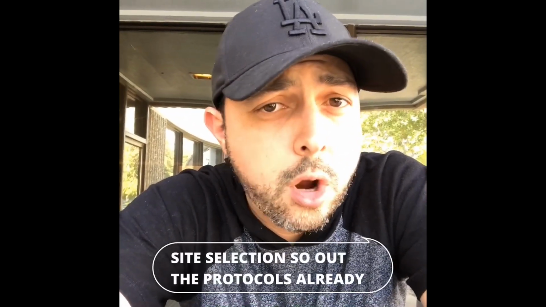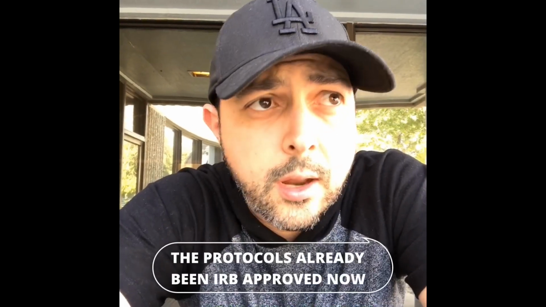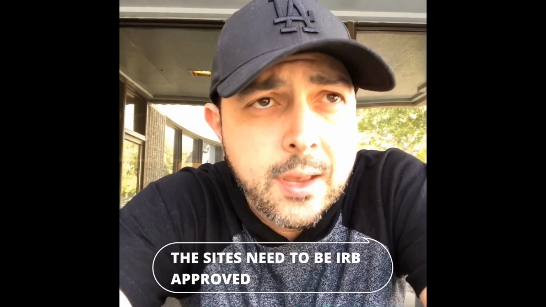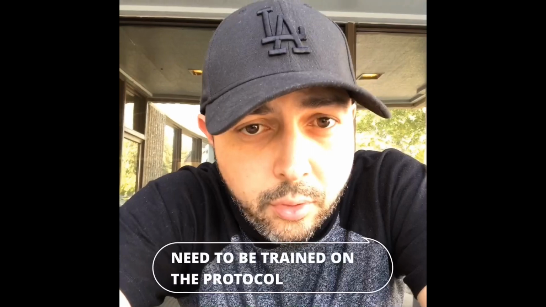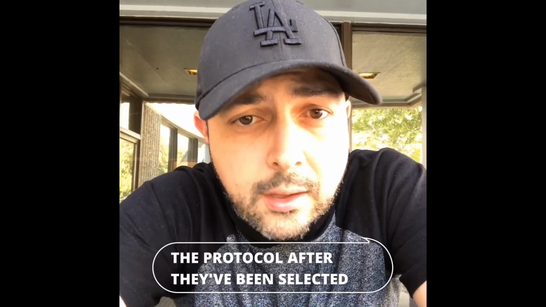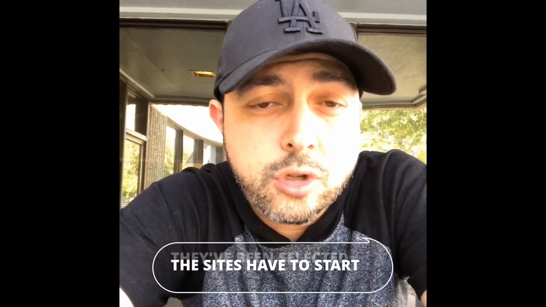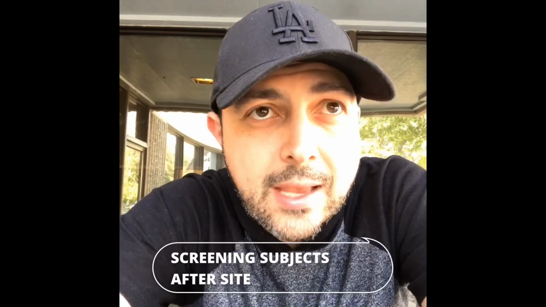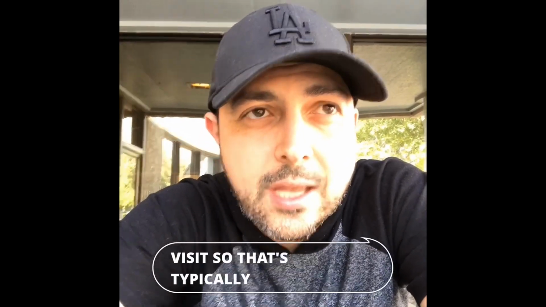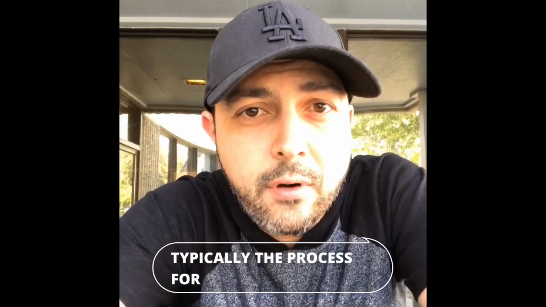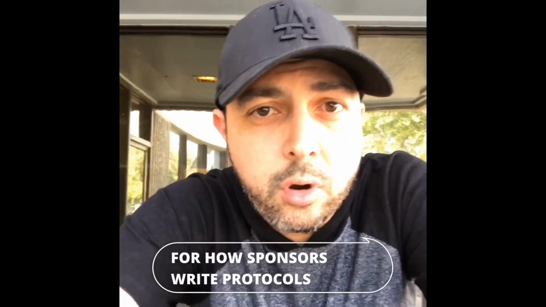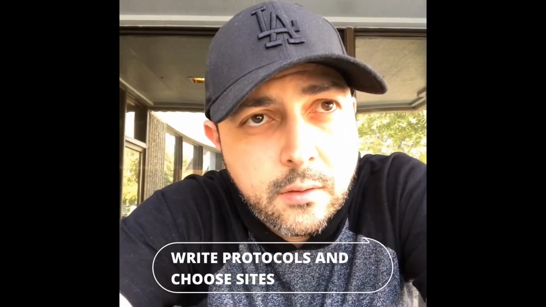So the protocol's already been IRB approved. Now the sites need to be IRB approved. Then the sites need to be trained on the protocol after they've been selected. Then the sites have to start screening subjects after the site initiation visit. So that's typically the process for how sponsors write protocols and choose sites for any study.